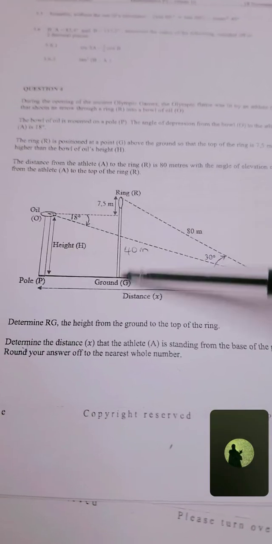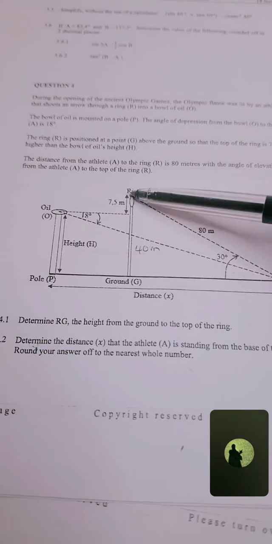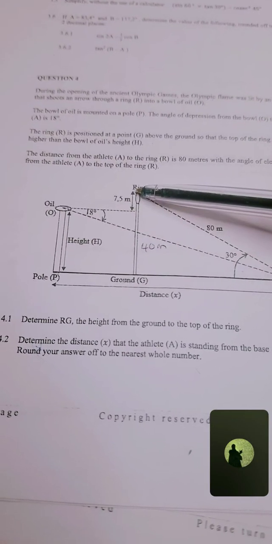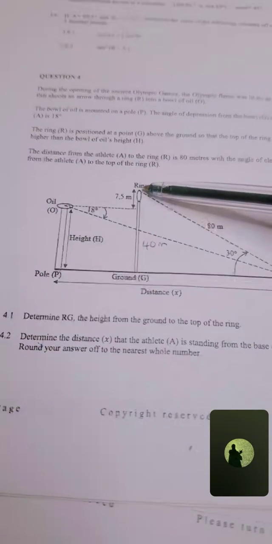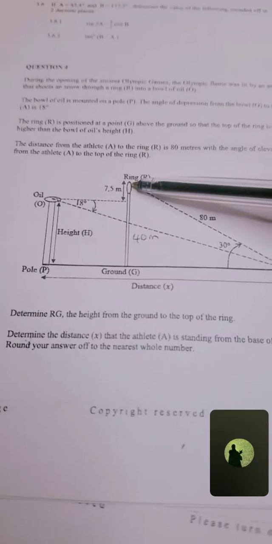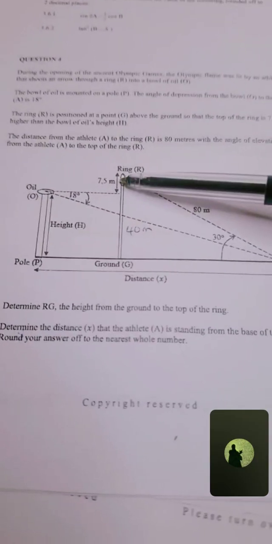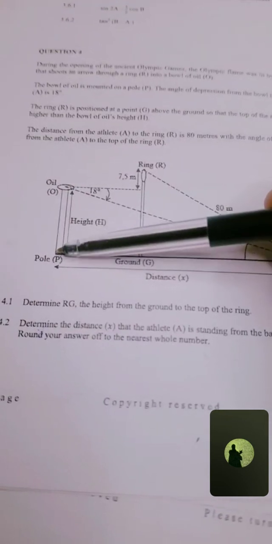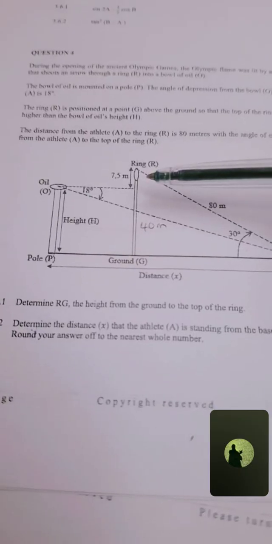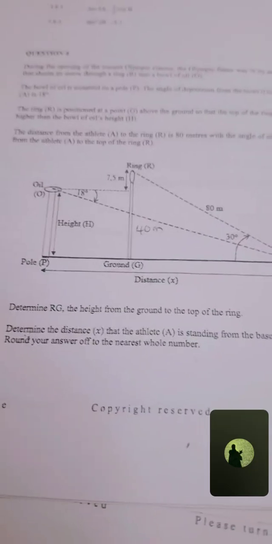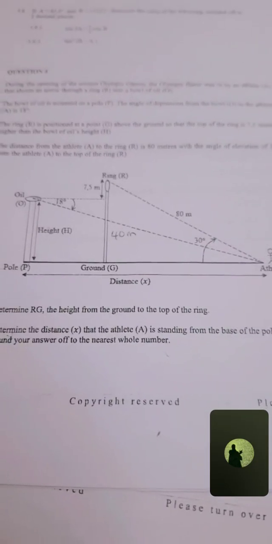What do you know about RG? It's 40 meters. And what do you know about from here to the top of the ring? It's 7.5 meters. So if you want to get this length here, from here to there will be the same distance from here to there, won't it be? Oh yeah. So then we have to minus 7.5 from 40. Exactly. Look at Asenat in the comment section, she's already also figured it out.